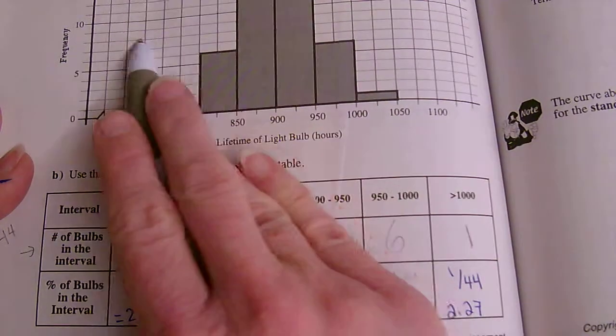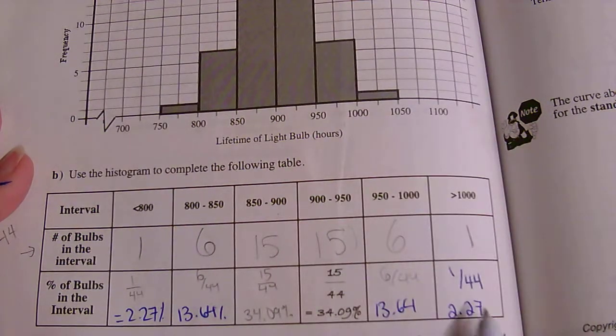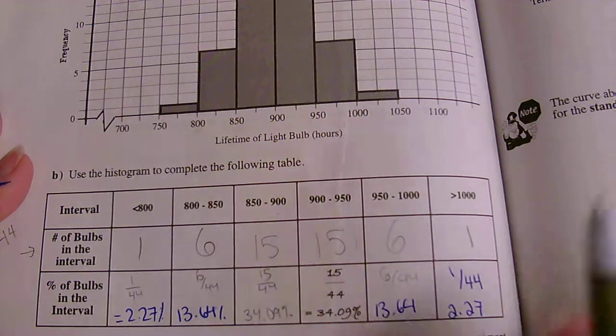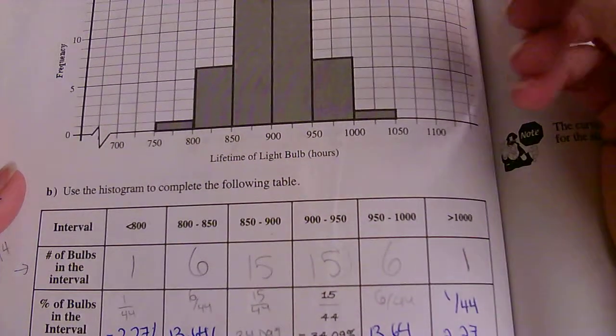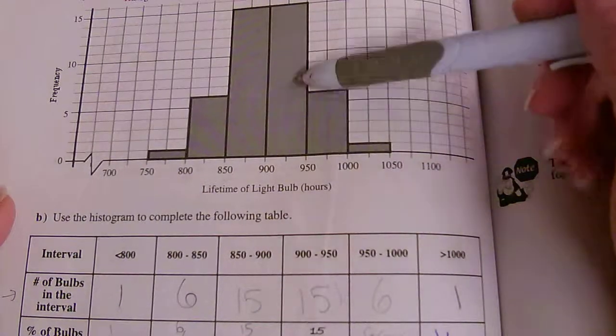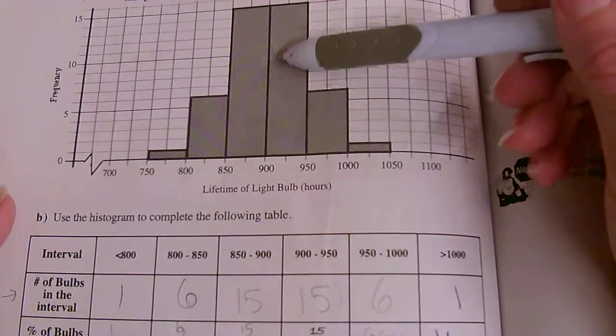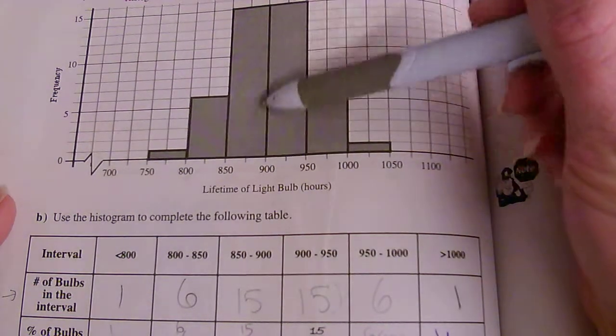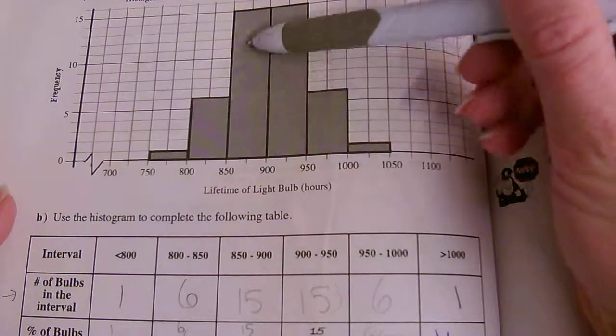Symmetrical means the same on both sides. Okay, and then we've got those values right there. So what this means is that 34.09% of the lifetime of the bulbs is between 900 and 950, and 34 point whatever percent, same thing here.